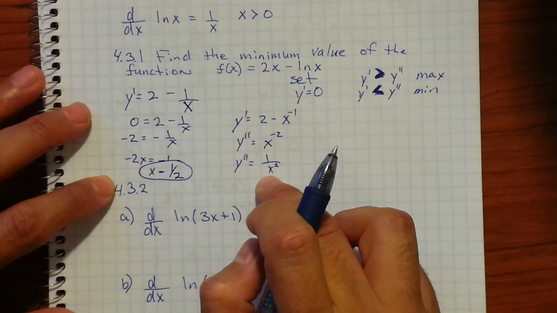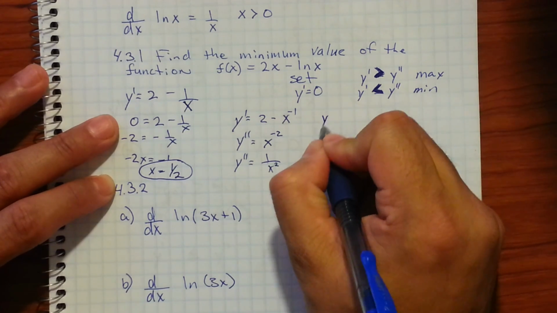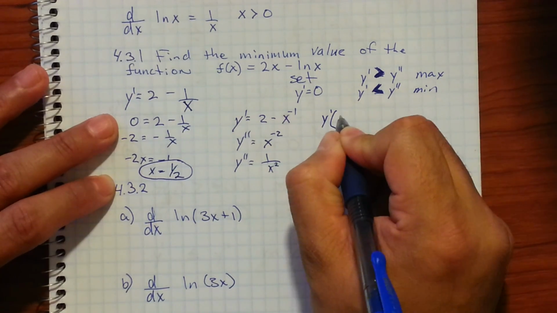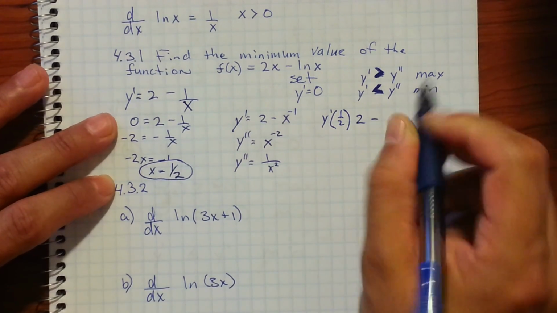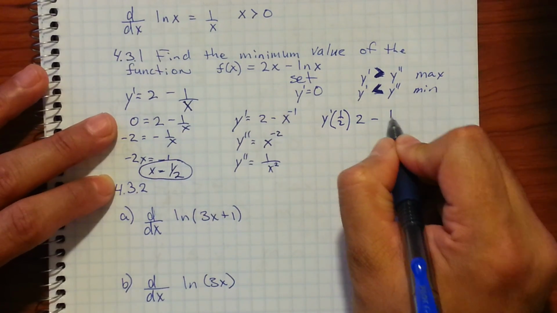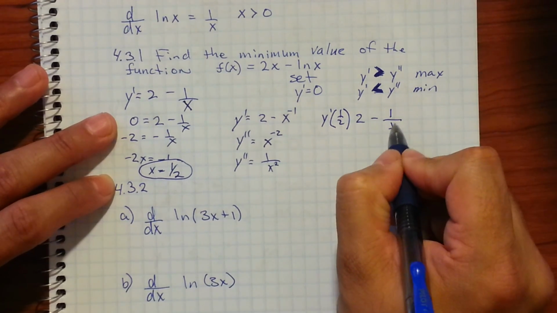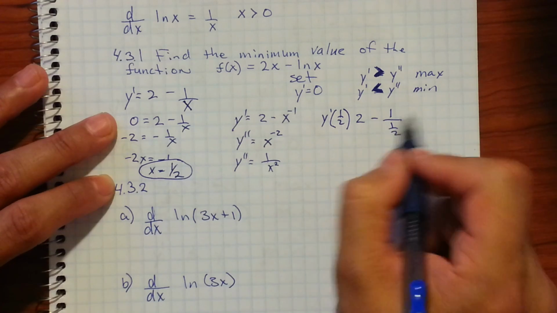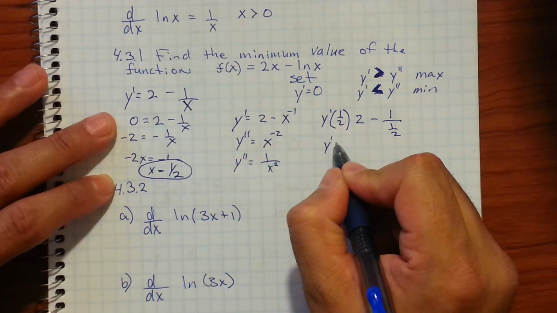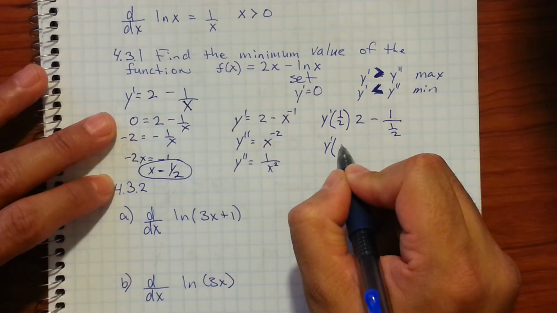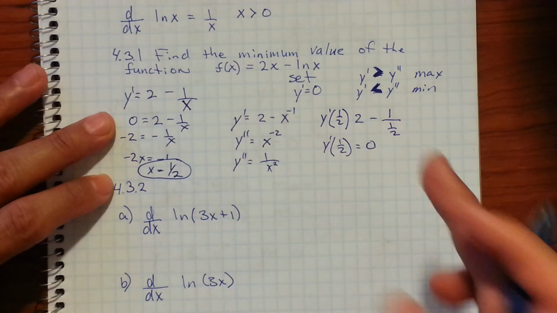Now from here, as I plug that in, if it's y prime of 1/2, plugging that in, it's going to be 2 minus, now if I have 1 divided by 1/2, I get the reciprocal of that, so it's going to end up becoming 2. 2 minus 2, so y prime at 1/2 is equal to 0. So that's going to be 2 minus 2 is 0.